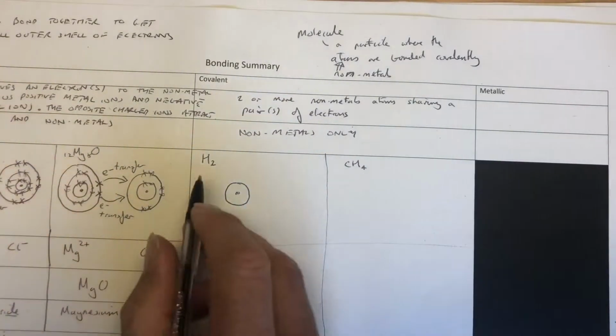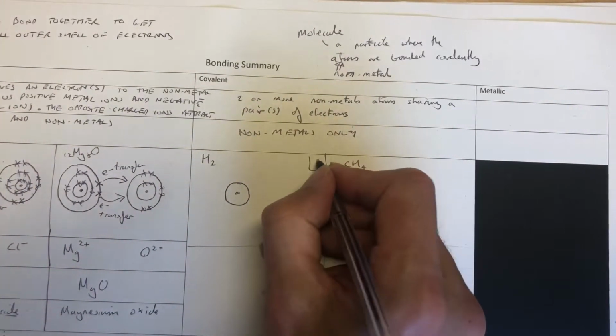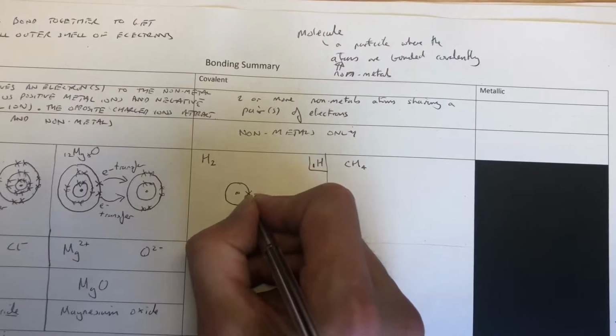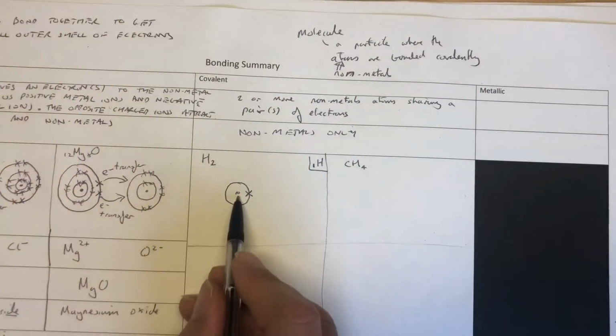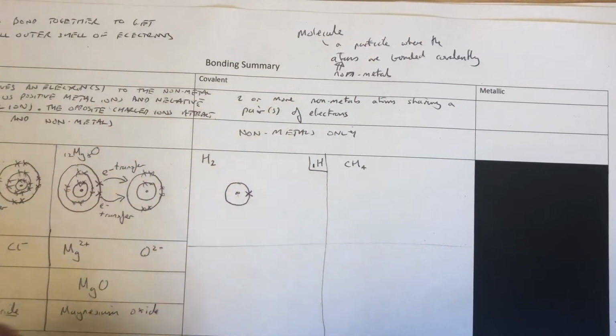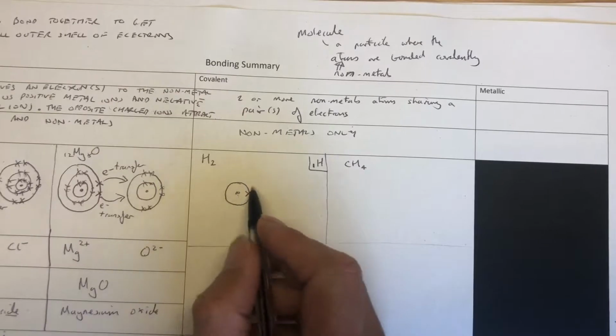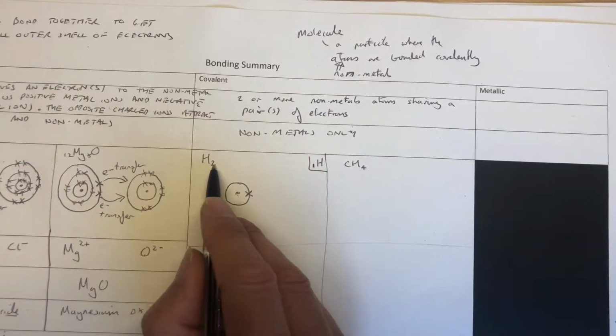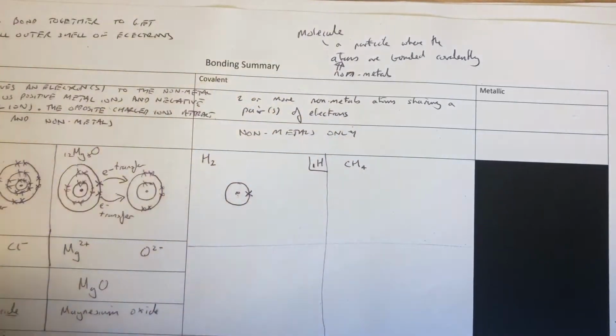So we've got hydrogen. Hydrogen has got an atomic number of 1, so that means it's got 1 electron. Let's do it there, cross. So I've got a dot for the nucleus, first shell, 1 electron on it. Now all atoms want a full outer shell of electrons, and that's why they bond together. So that's not got a full outer shell of electrons, it's not happy. What's it going to bond to? We're told the molecule is made of 2 hydrogen atoms, so I need a second hydrogen atom.